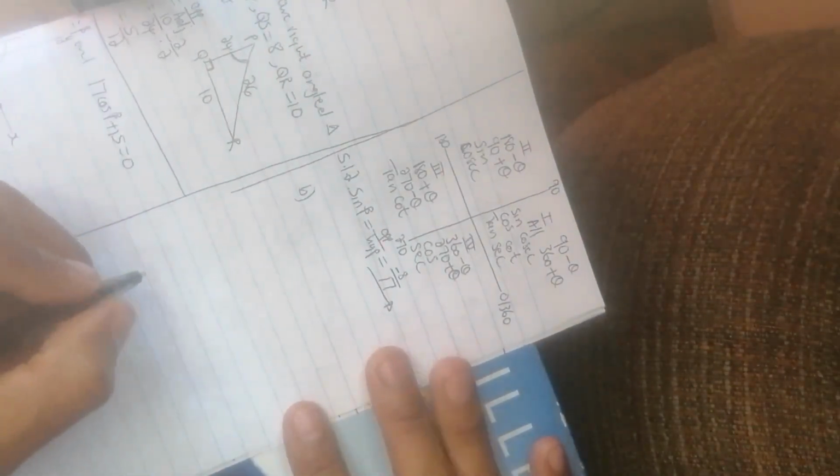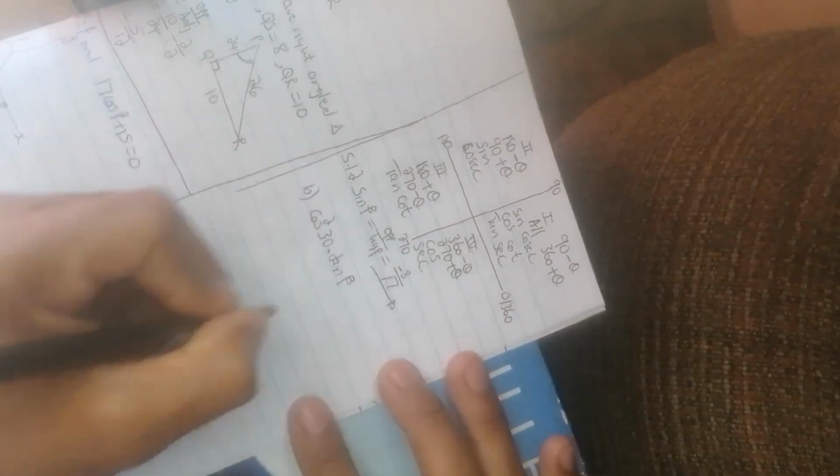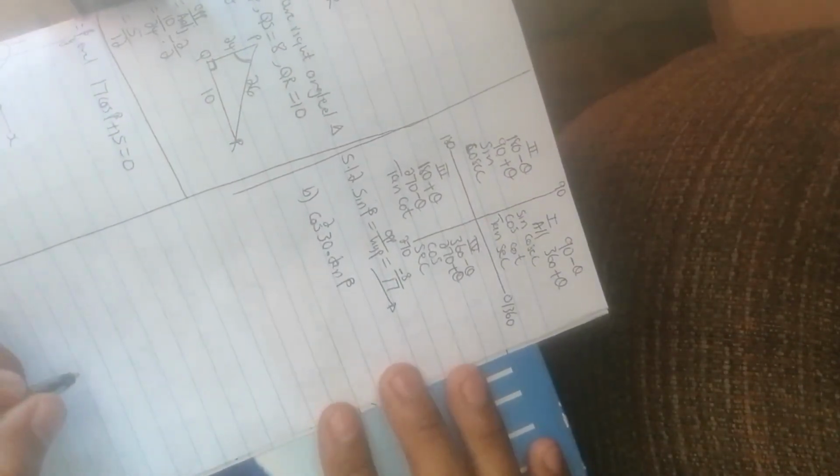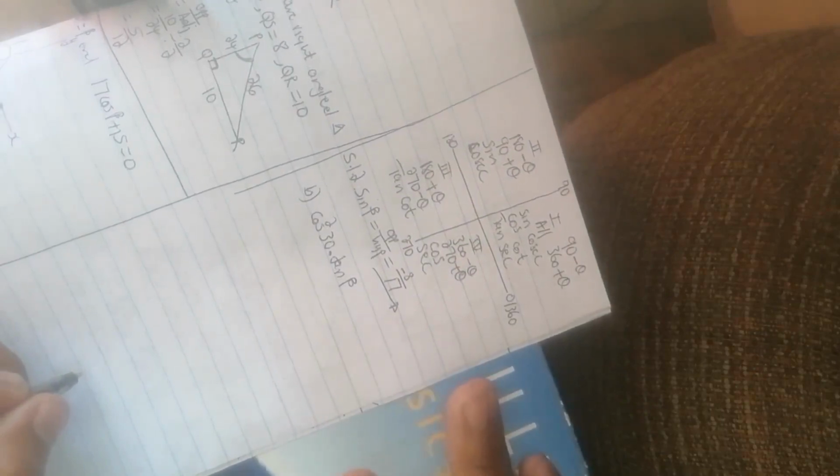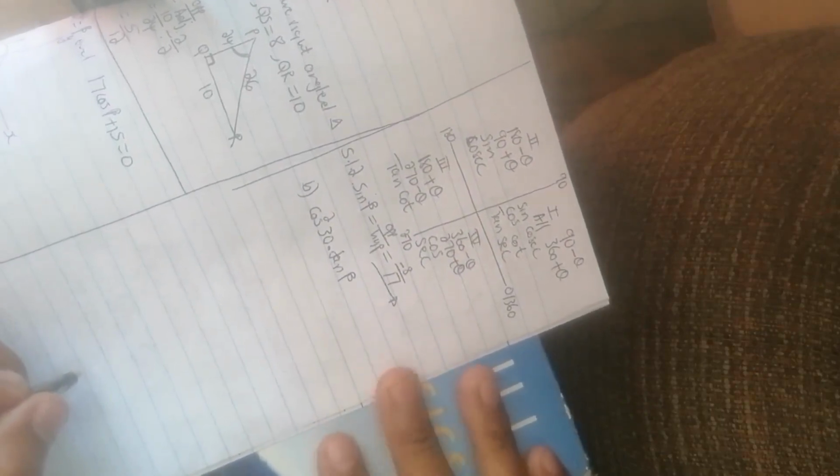That was 5.1.2a, and now let's go to 5.1.2b. They want cos squared 30 times tan beta, and 30 is a special angle because the special angles are 0, 30, 45, 60, and 90. So cos squared 30 can be written as cos 30, squared, multiplied by the tan of beta.